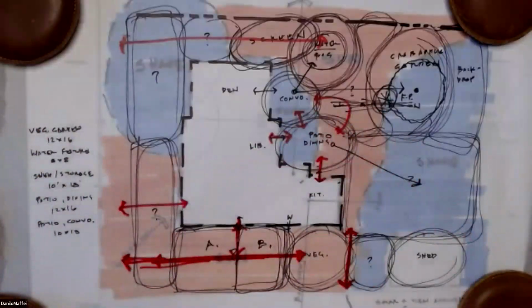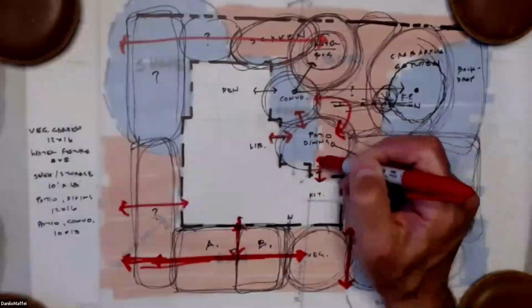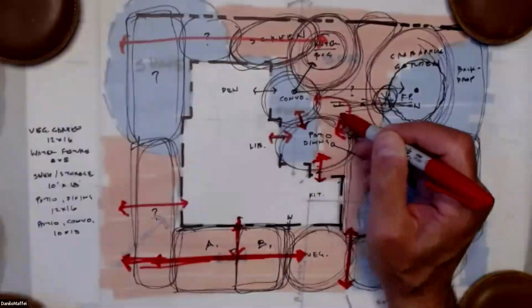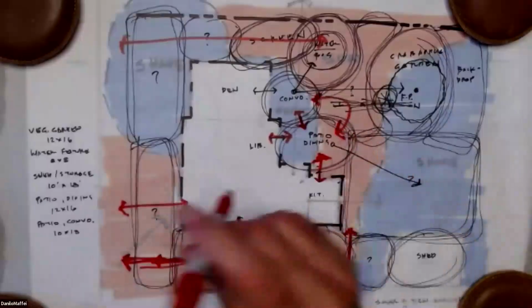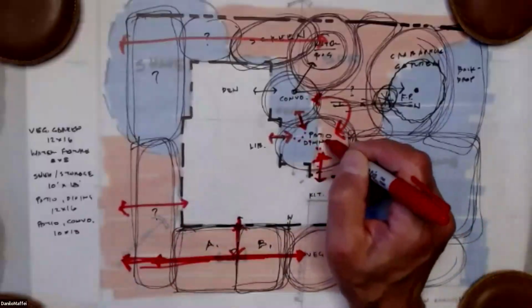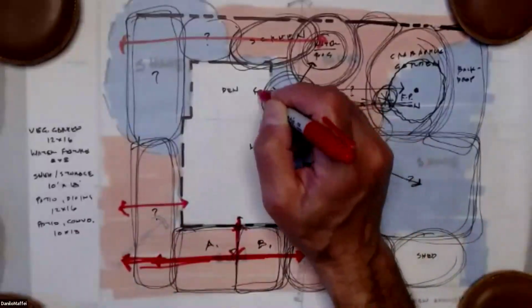Because the more movement we do through the landscape, the less room we have to do things. Think about rooms in your house. The more passageways or walkways you have through a room, the less room you have for furniture, because you're preserving room for people to move around. So if you're seeing a garden space that has a lot of arrows going in and out of it, know that.